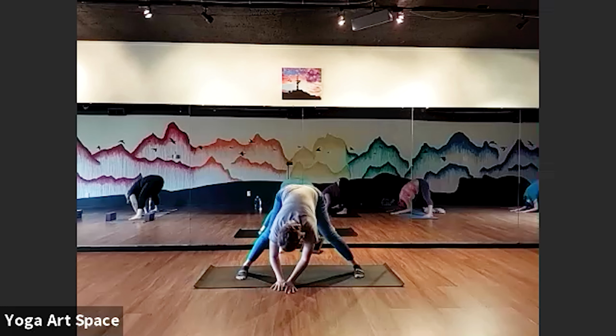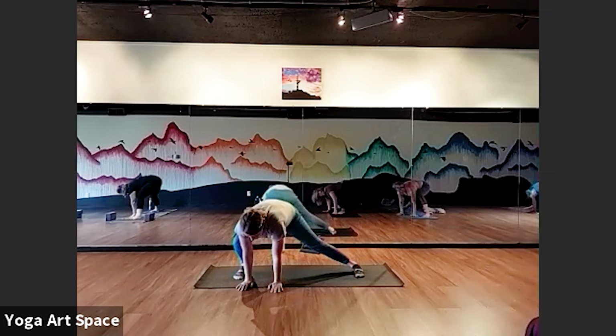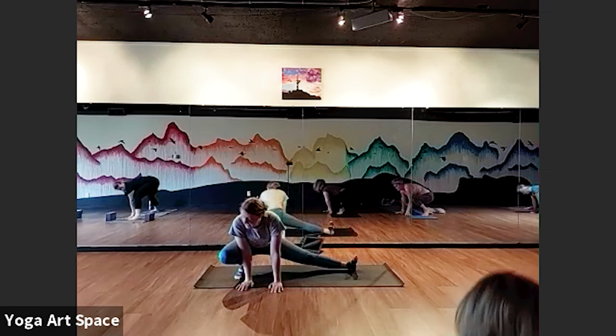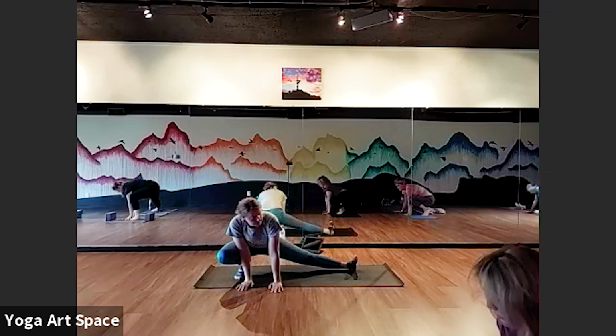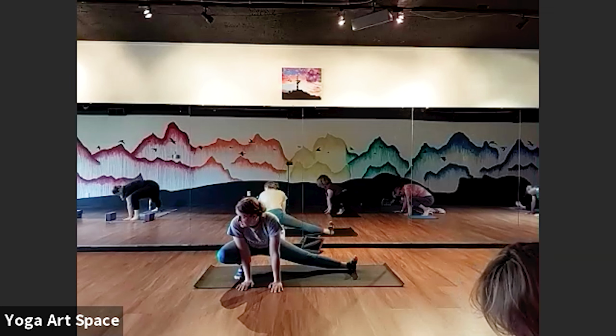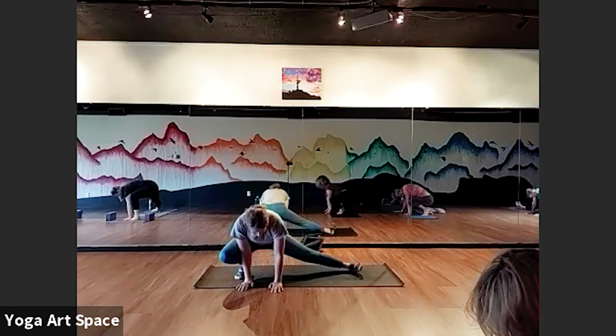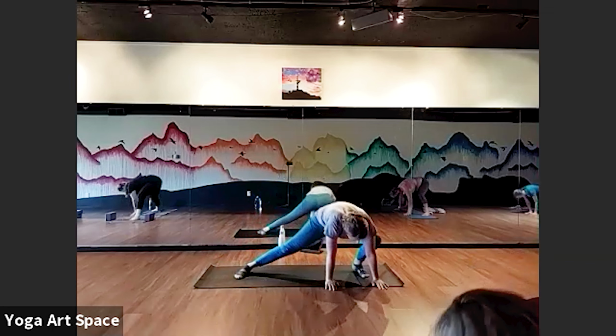Good. So now walk your hands closer to the right foot, bend your right knee. You can either stay up high or go all the way down to heel, low. Couple of breaths, enjoy that inner thigh stretch. Good. Shift over to left leg.